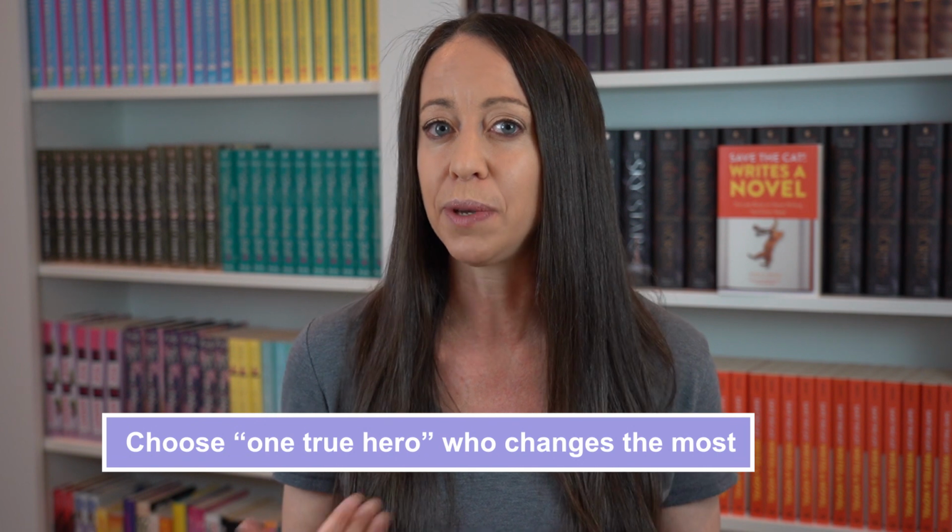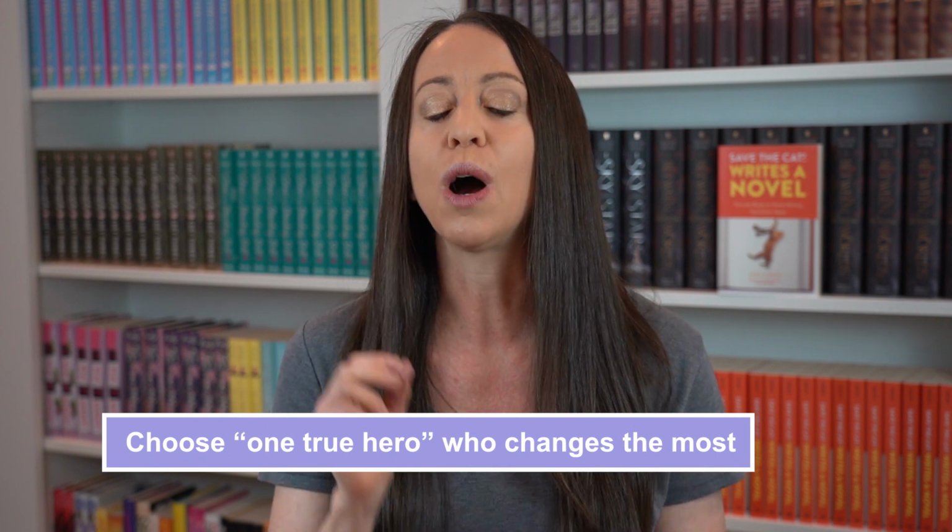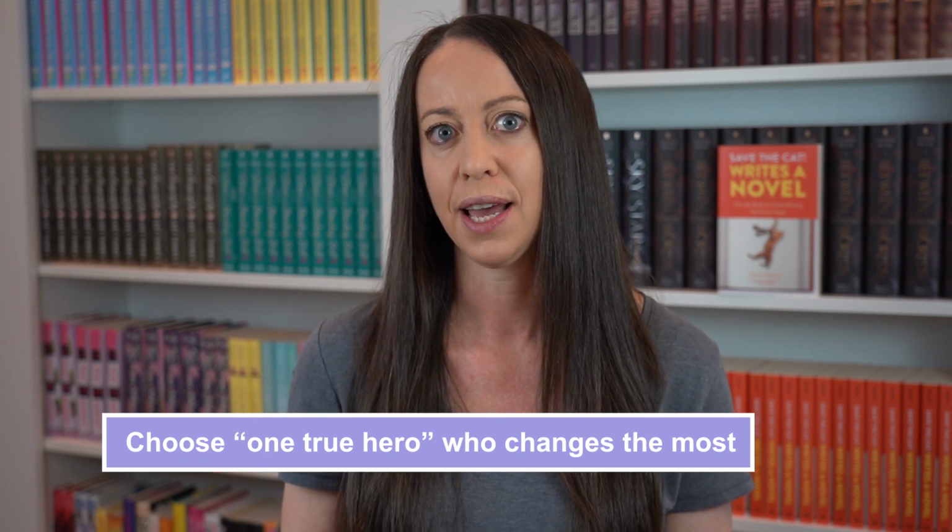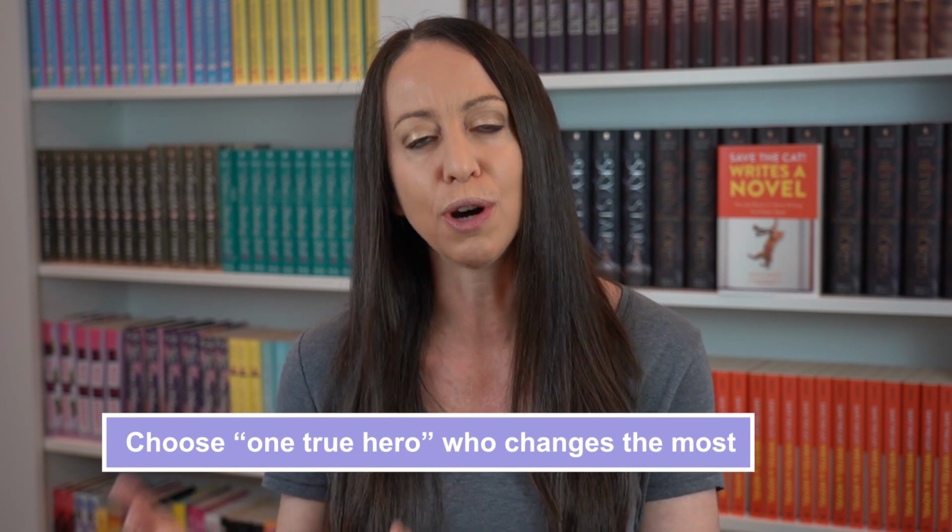In fact, most of Chatine's beats are longer than the other characters because she's what I like to call the one true hero of the book. I always recommend, regardless of how many POVs you have, that you choose a one true hero for your plot. This is the character who changes the most and who will serve as the reader's primary guide through the world of your story. For this reason, they are also usually the character we meet first, and naturally they will get the most page time and beat time in your story.